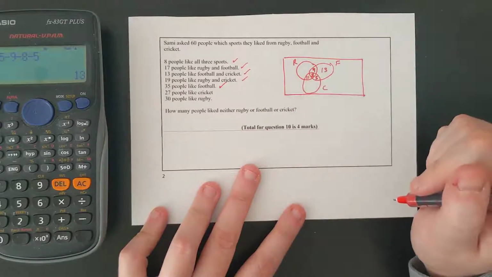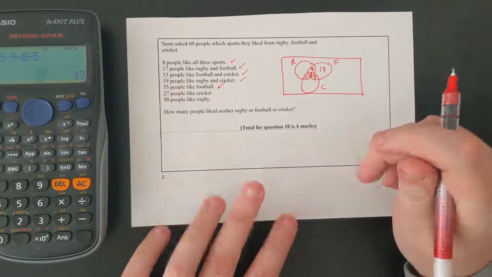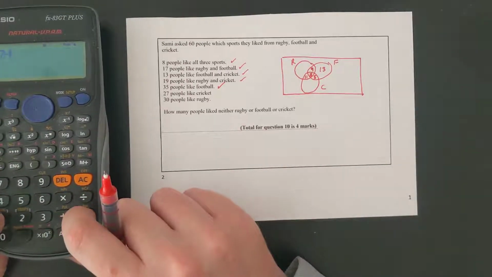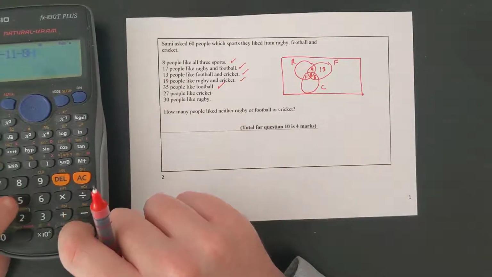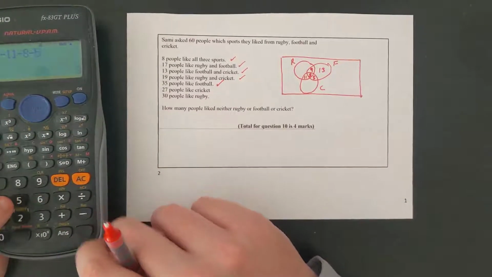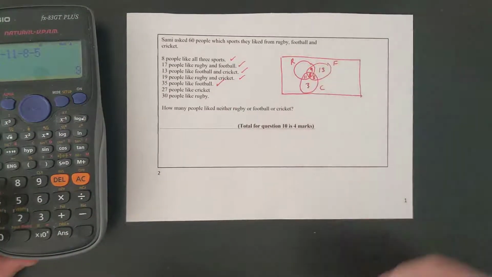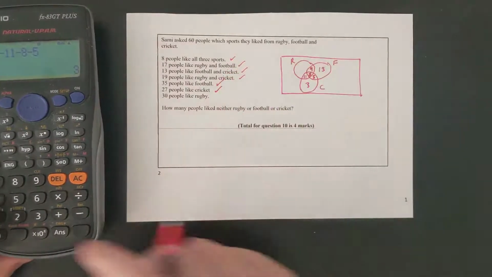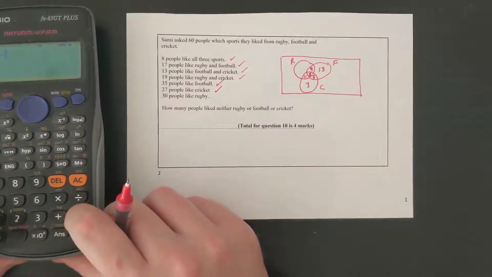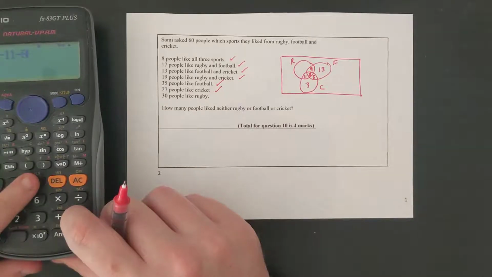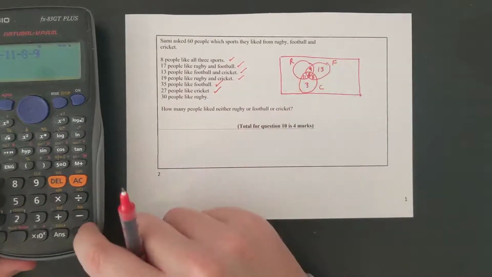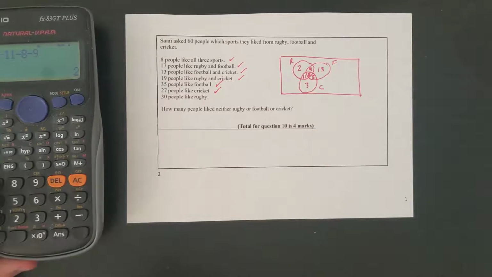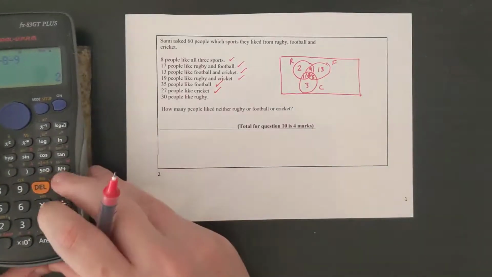Similarly here, 27 like cricket. So I'm doing 27, subtract 11, subtract 8, subtract 5, to give me 3 people that just like cricket. And then finally 30 people like rugby, so 30 in total. I've already got 11 and 8 and 9 in these 3 boxes here, leaving me with just 2 who only like rugby.